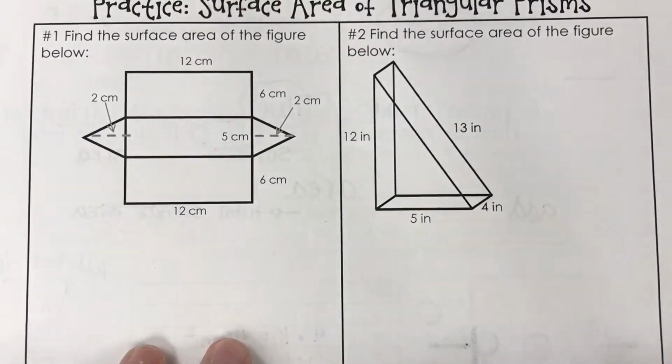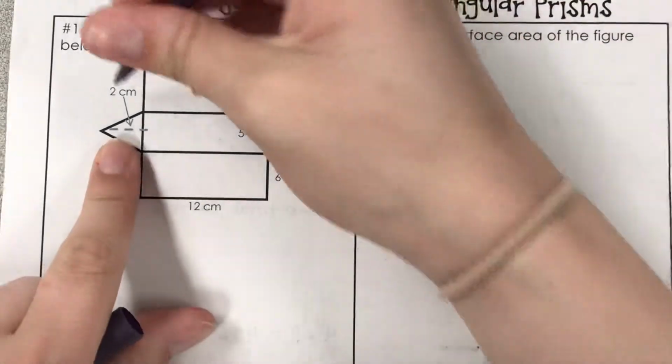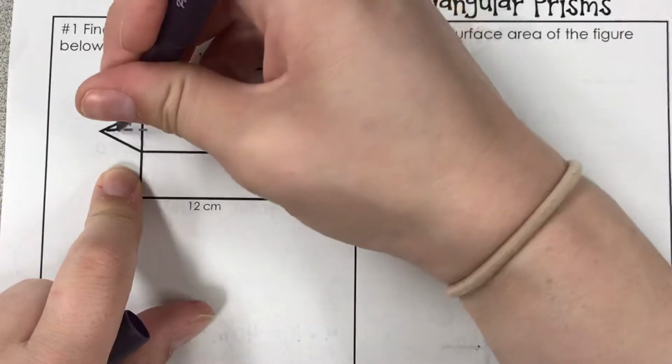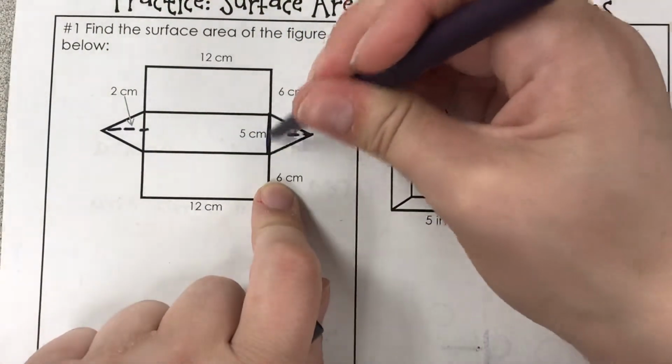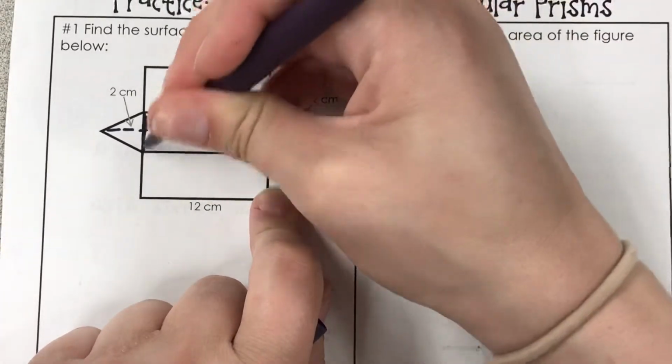So remember, for these ones, you can go ahead. This is the height of a triangle. It's marking it right there. It's the same on both. 5 is this section right here. That could be used for the triangle or the rectangle.